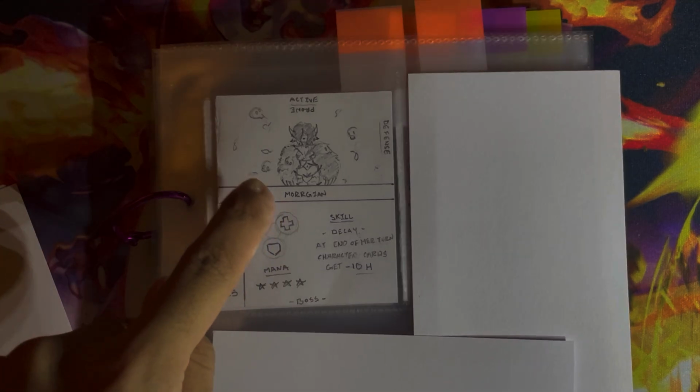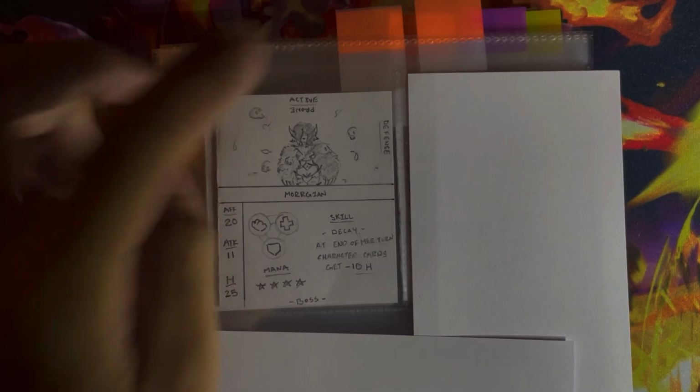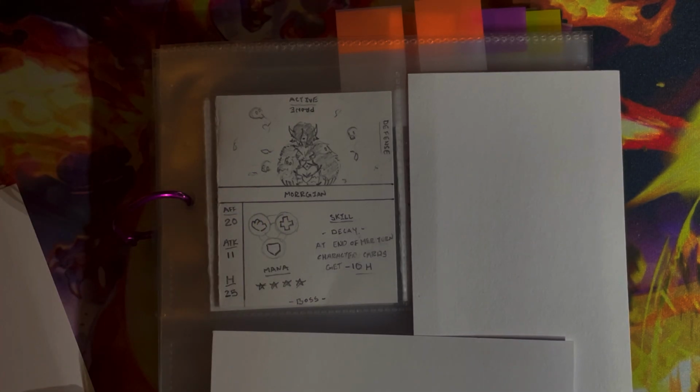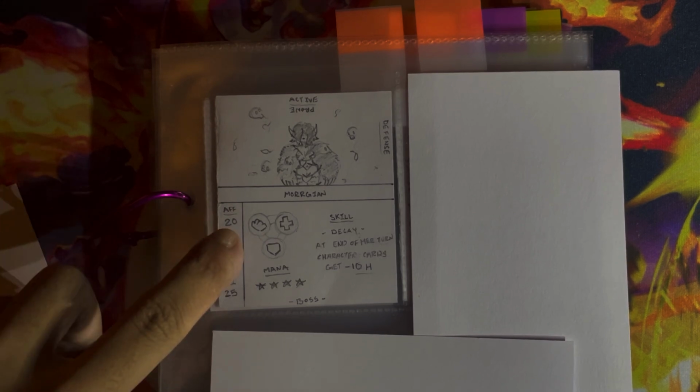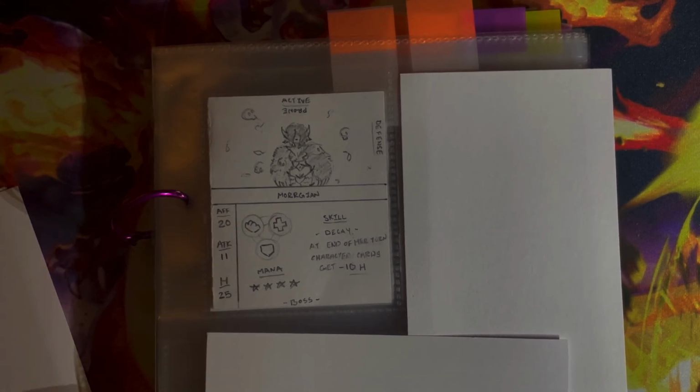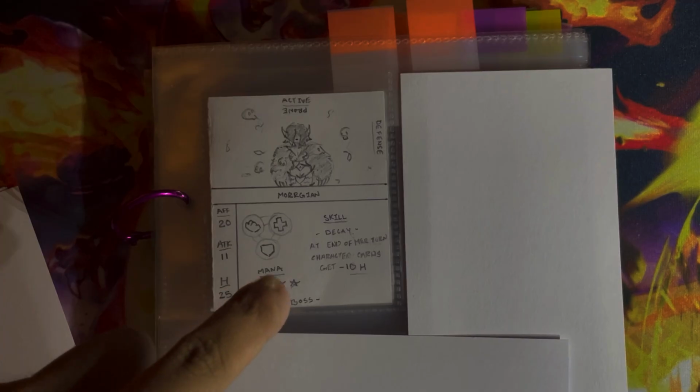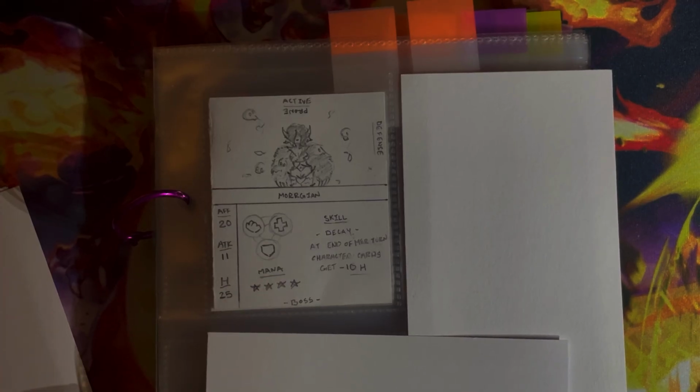So she has Wolverine-like claws at the end. She has spiked ears, her face is shrouded, but her physique is there, and at the same time she's a very dangerous threat. She's very much a brawler, she's a healer, and she's defense and decay. At the end of her turn, character cards get minus 10 health.